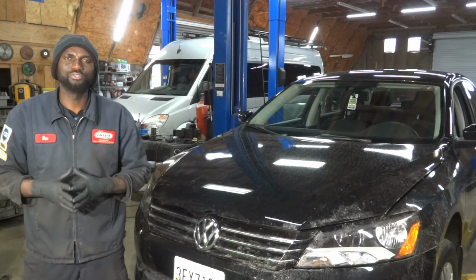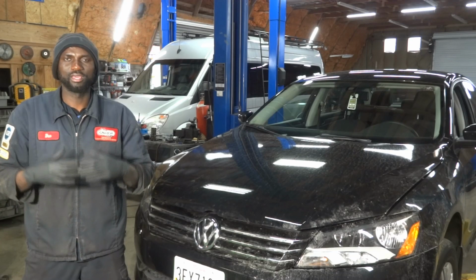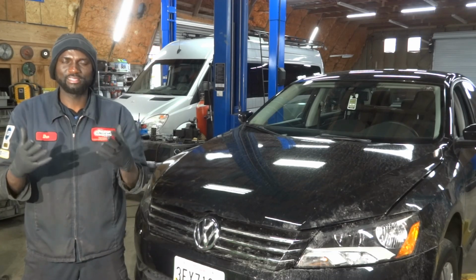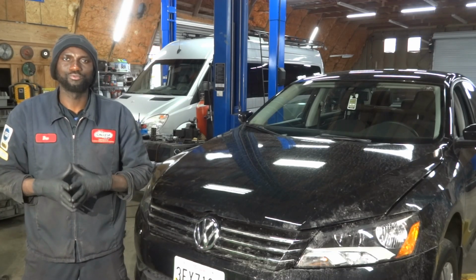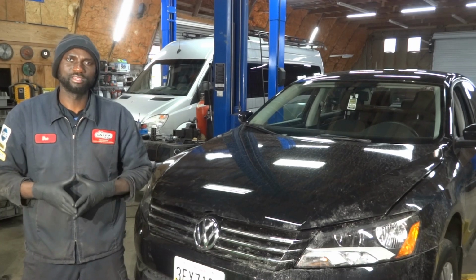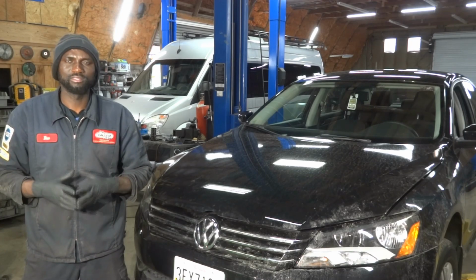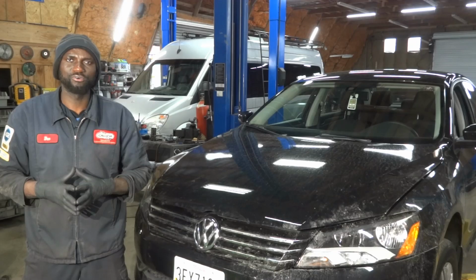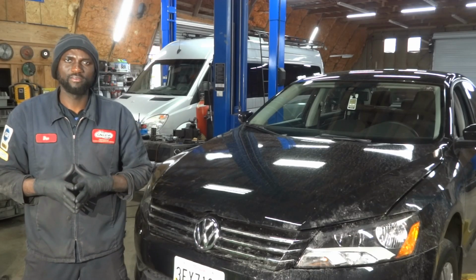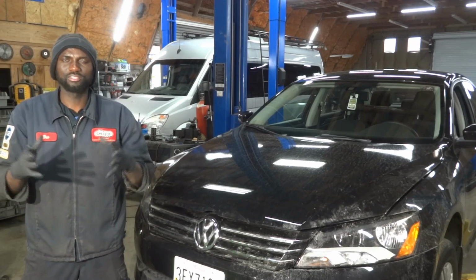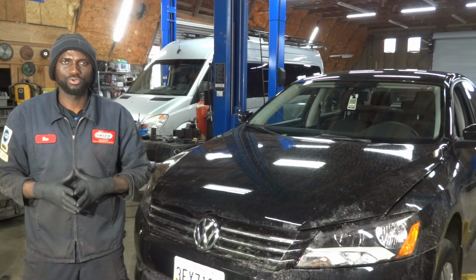So the first thing we're going to do is go inside the vehicle and confirm the complaint. We're going to start the engine and see if the check engine light will remain on while the engine is running. After confirming the complaint, then we will connect a scan tool to the vehicle to see what kind of trouble codes we have in the engine memory. So now let's go inside the vehicle and confirm the complaint.